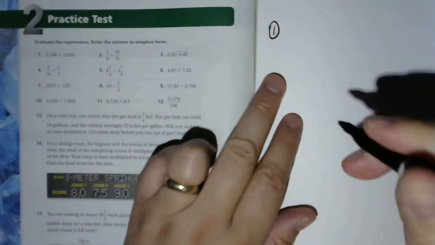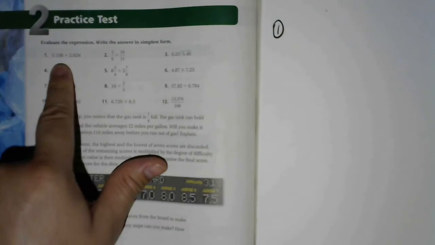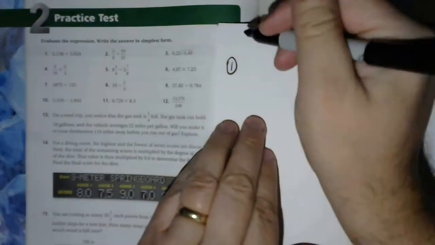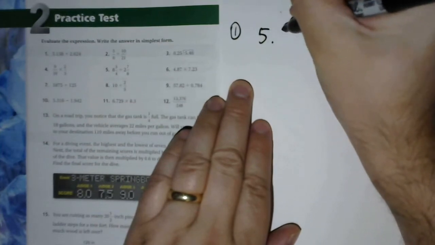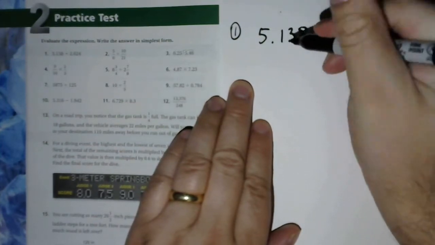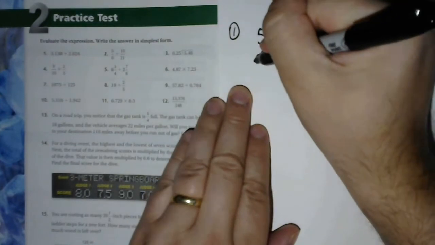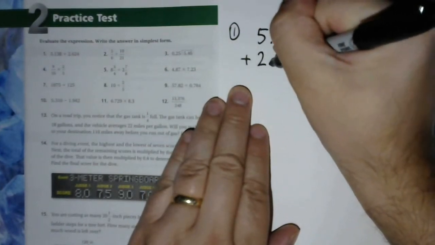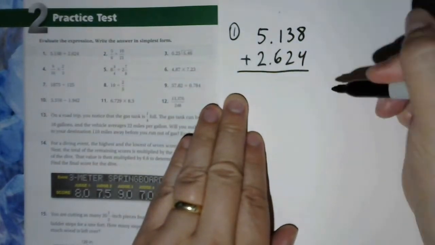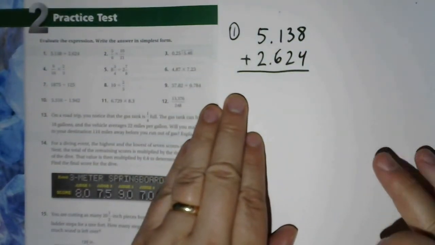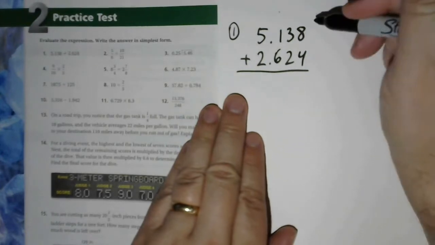So first off, I have number 1. So I'm going to write number 1 down. It's an addition problem with decimals. My number 1 rule for that is to line up my decimals. So I'm going to write this out. I have 5 and 138 thousandths plus 2 and 624 thousandths. Now, I would recommend looking very carefully at the numbers to write them down correctly.